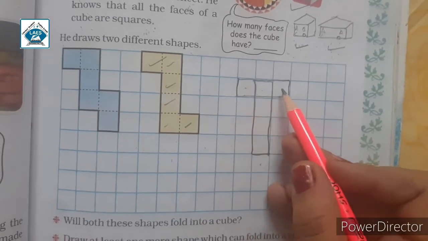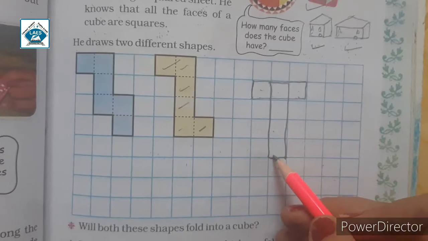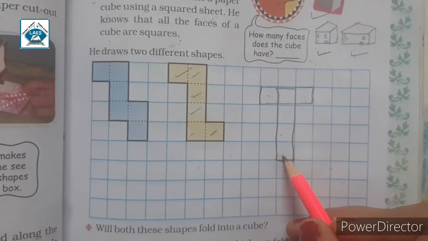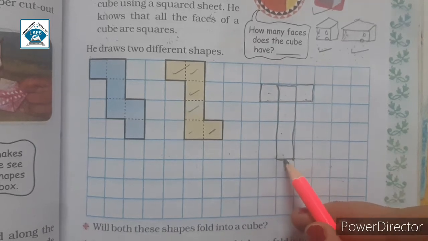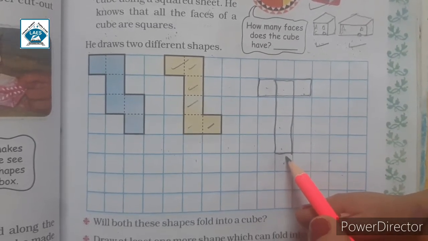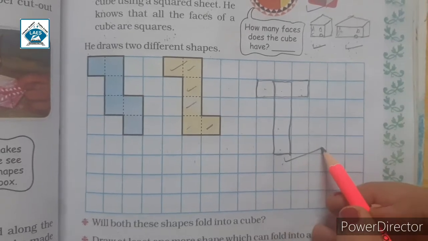So 1, 2, 3, 4, 5 and 6. Now it can be cut out of a cube. Similarly, you can make more cutouts of a cube.